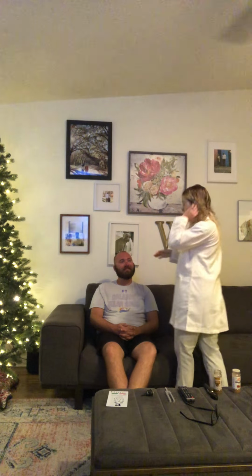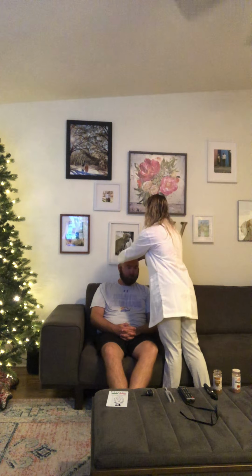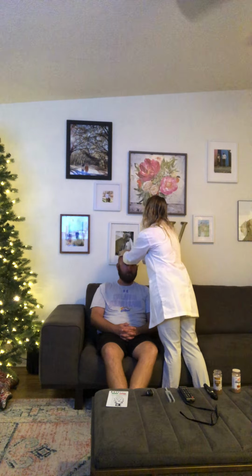First, I'm going to inspect his hair for symmetry and distribution. Then I'm going to inspect his head for symmetry, for any rashes, lesions. Then I'm going to palpate his head for any depressions, hematomas, lumps, bumps, symmetry. Everything is symmetrical. Next, I'm going to move on to the eyes. And I'm going to test visual acuity with optic nerve number 2, which is the cranial nerve.